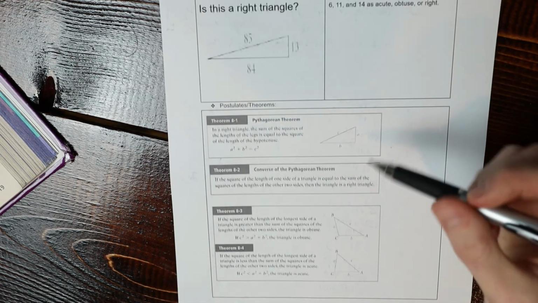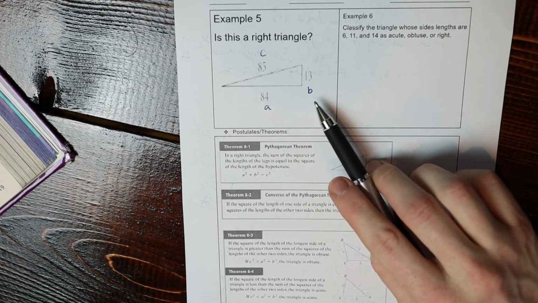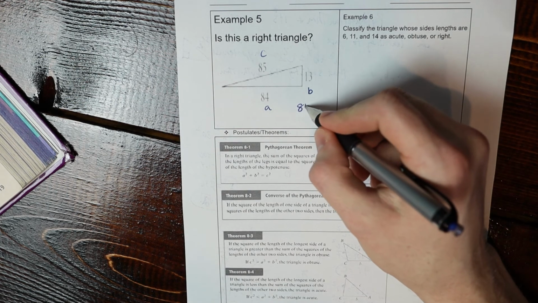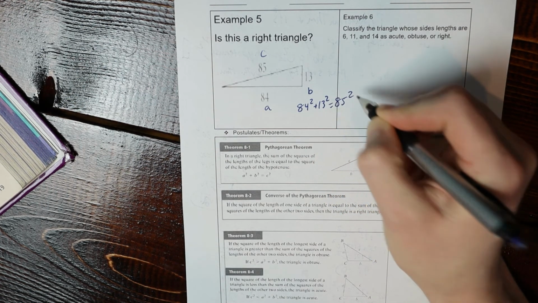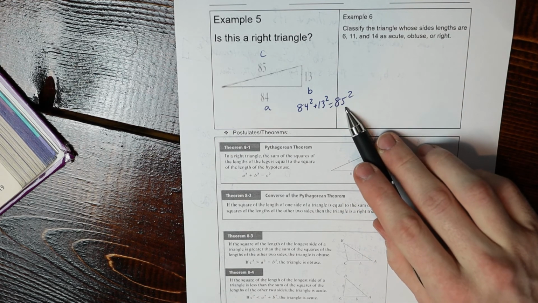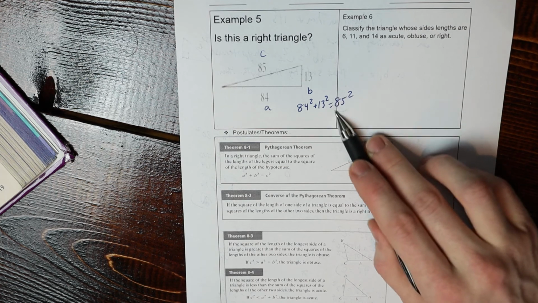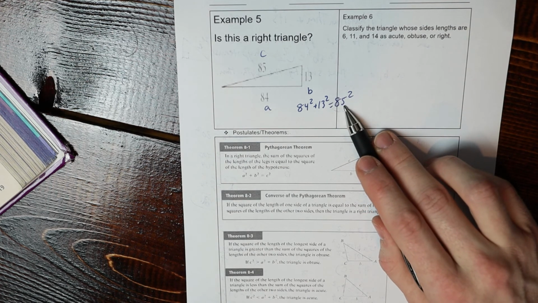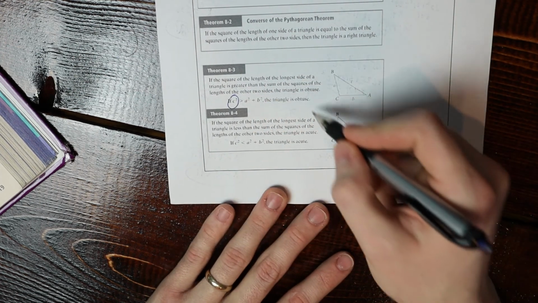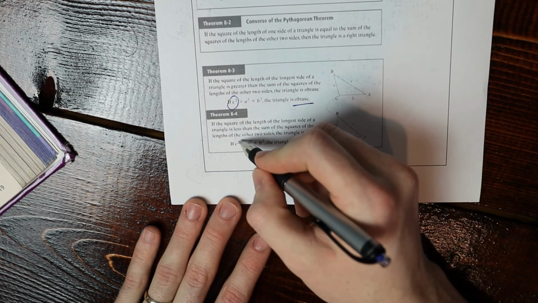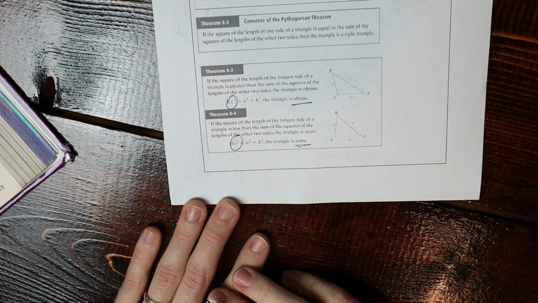Basically what it says is if you were to do the Pythagorean theorem for your sides A, B, and C, if they come out to be equal on both sides, in other words, if 84 squared plus 13 squared is the same value as 85 squared, yes, this is a right triangle. If this number's bigger, it's obtuse. If this number c squared is smaller, it's acute. And that's what it says here. If c squared is bigger, it's obtuse. If c squared is smaller or less than the sum of a squared plus b squared, it's acute.